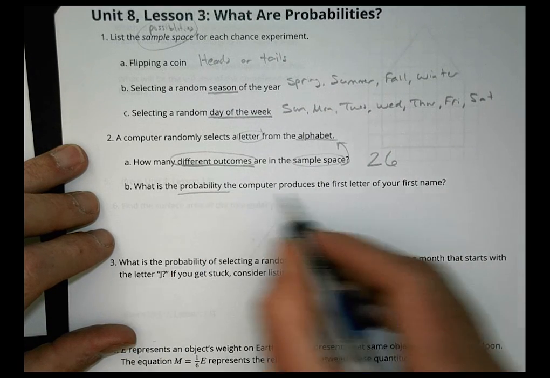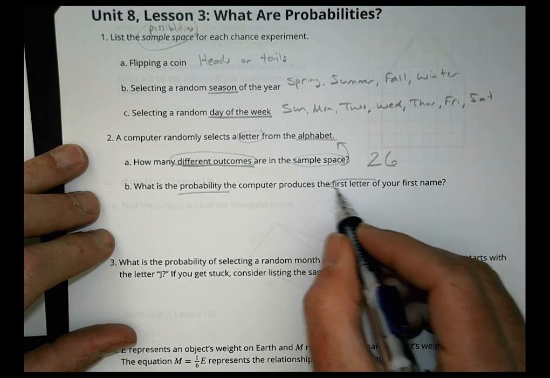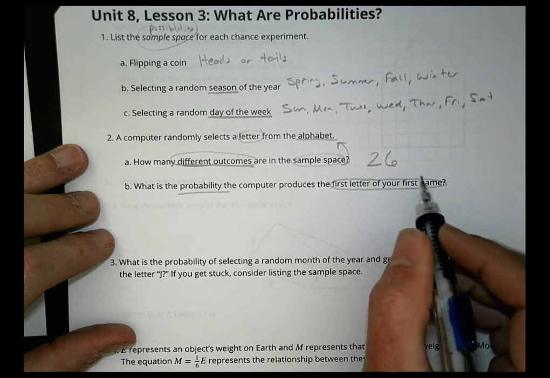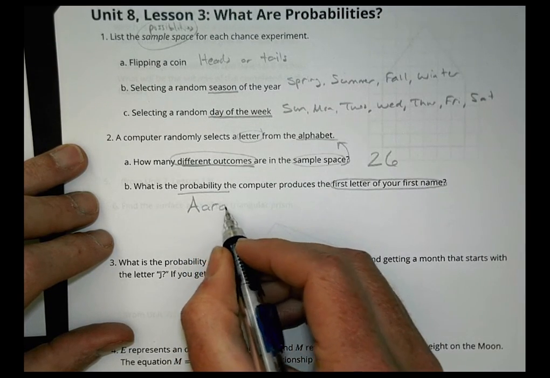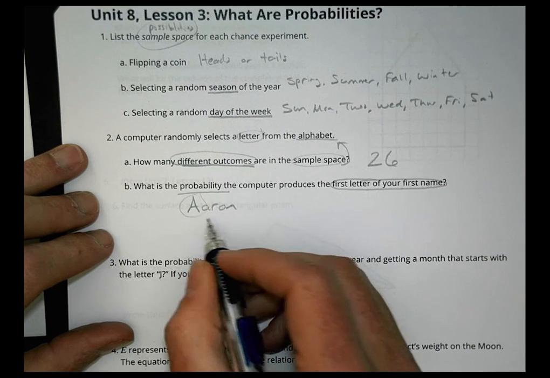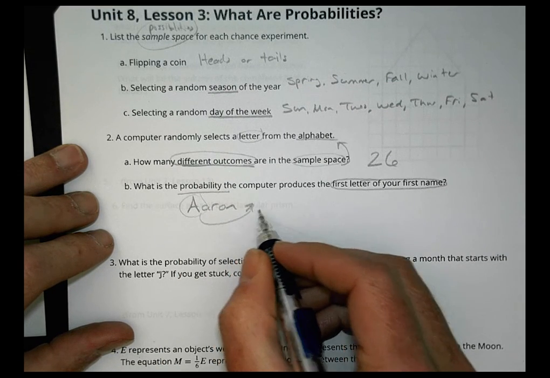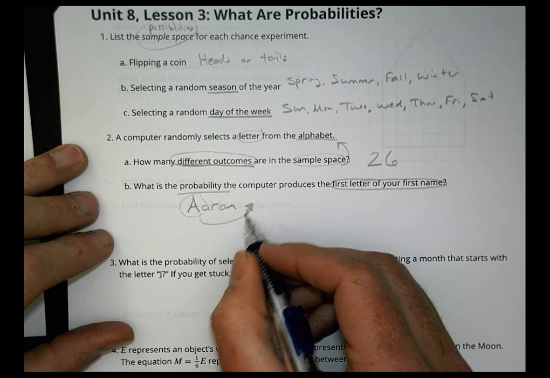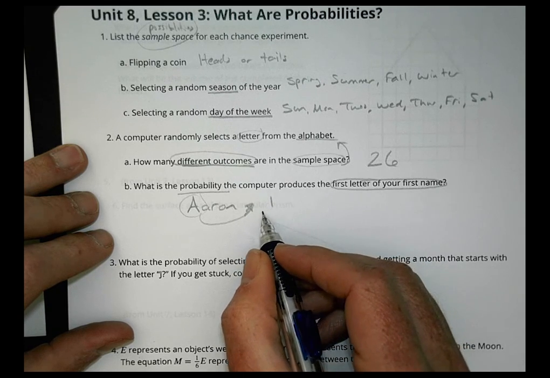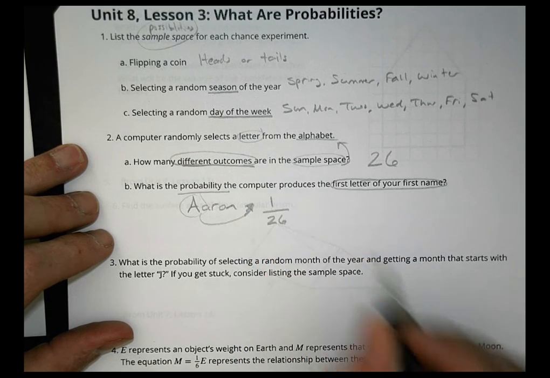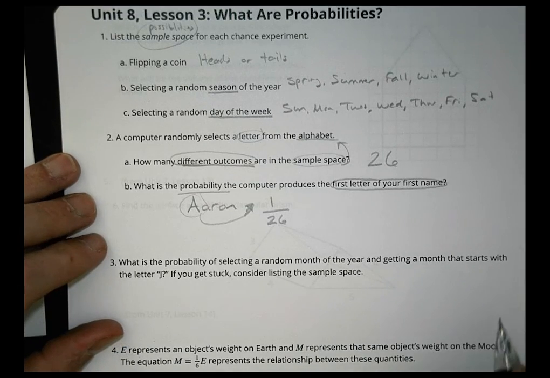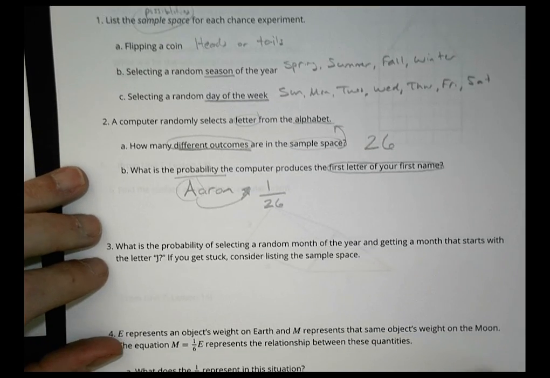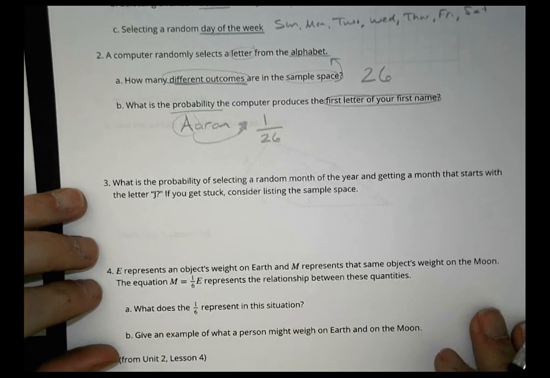What is the probability the computer produces the first letter of your first name? Now, I'll use an example. My first name is Aaron. So the first letter there is A. Well, how many A's are in the alphabet? There is a total of 1 A, and I have a 1 in 26 chance that it can find the first letter of my first name. All right, cool. So 1 in 26. Same for your name too.